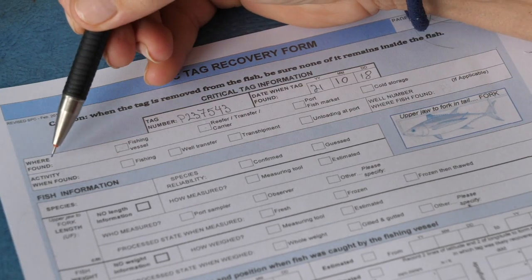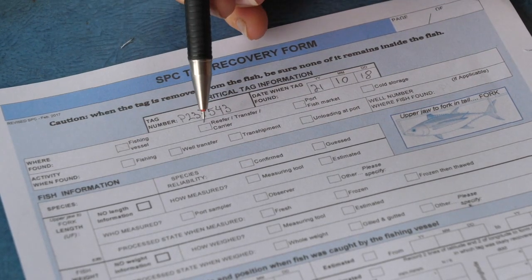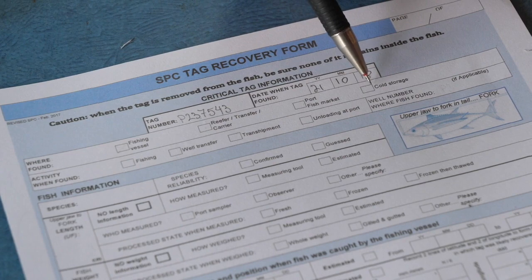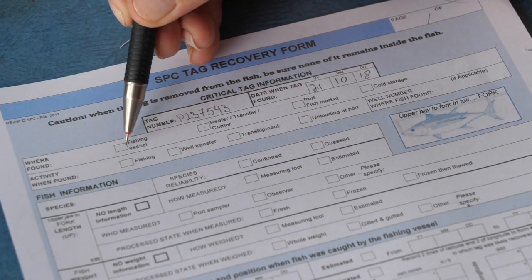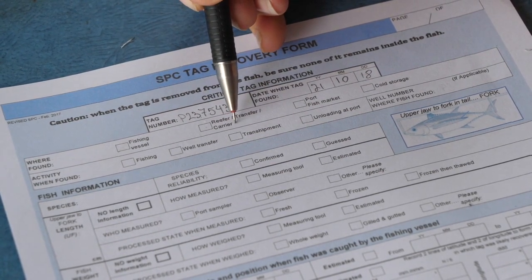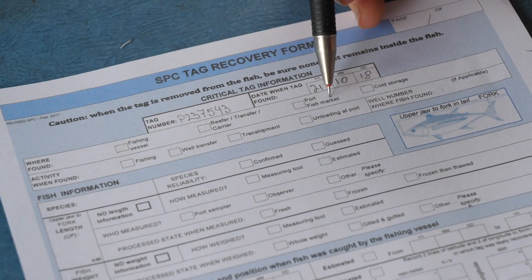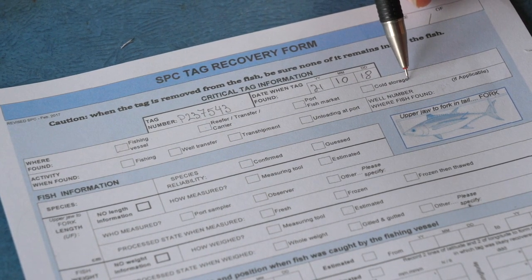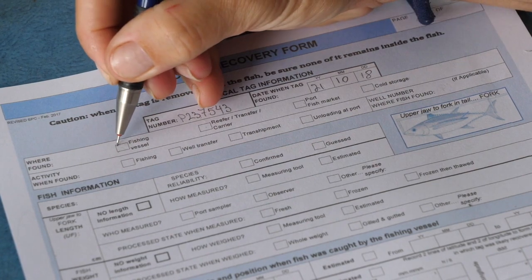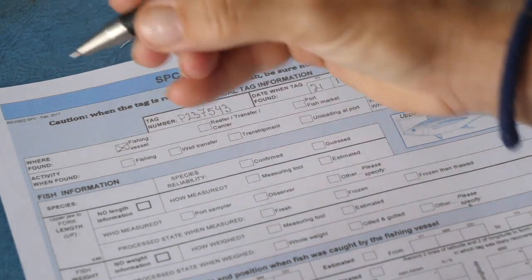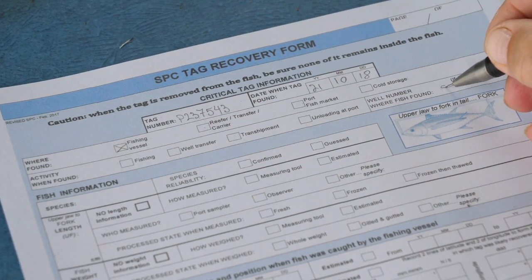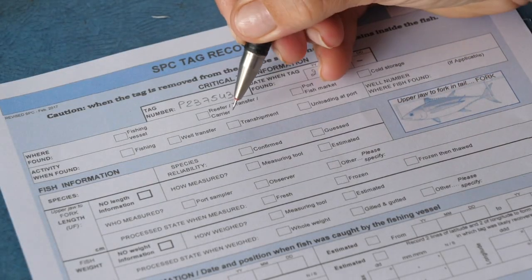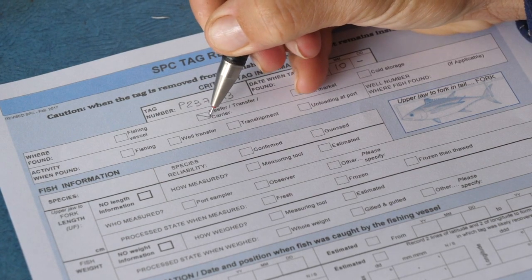The field where found. Where was the fish when it was found? You have several options: on board a fishing vessel, on board a carrier, at the port or the fish market, in cold storage at a cannery. If you find a tagged fish on board a fishing vessel and in a well, tick fishing vessel and not the well number. If it's inside the well of a carrier, tick carrier and not the well number.